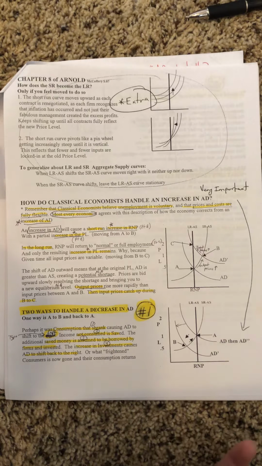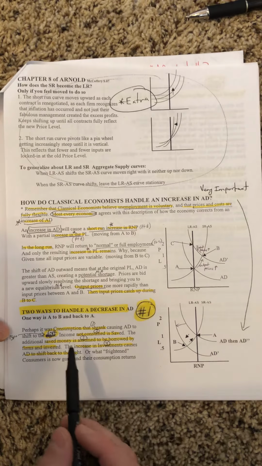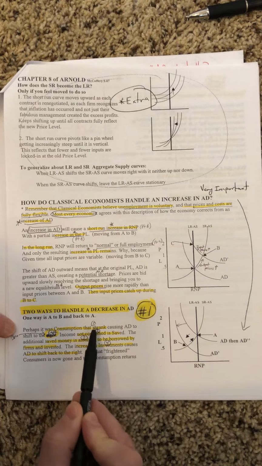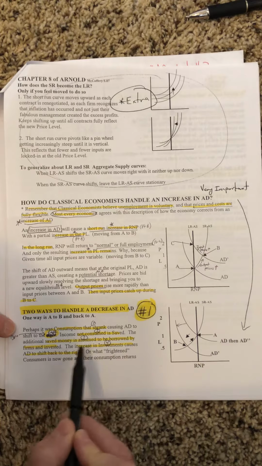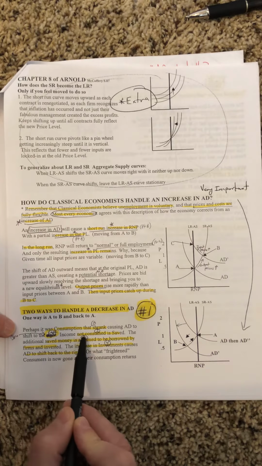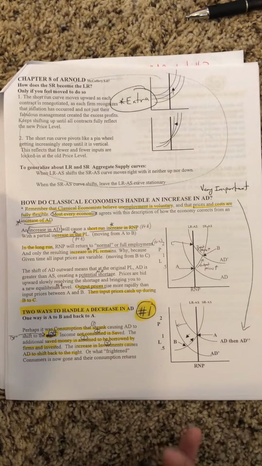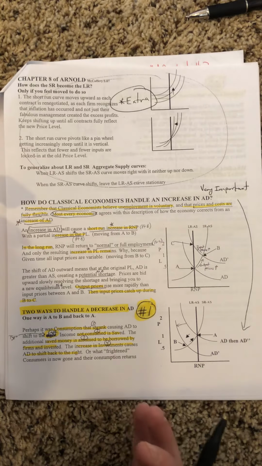It could be something like what's going on right now. People are out of work, people don't have as much money, people are afraid they might lose their job, something's going on with the economy, so people are buying less. Cars, trucks, traveling, airfare, all that kind of stuff. It says income not consumed is saved. So the first thing was that consumption shrank, and the second thing is that income not consumed is saved.